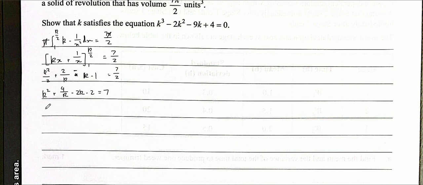Then multiply both sides by k, and we get k cubed plus 4 minus 2k squared minus 2k is equal to 7k. Then bring everything onto one side, we get that k cubed minus 2k squared minus 9k plus 4 is equal to 0, which is that.